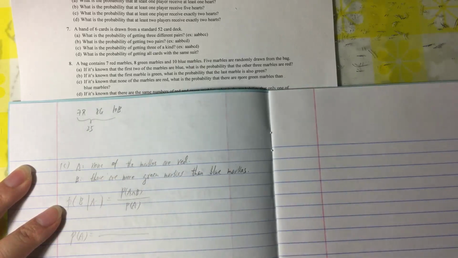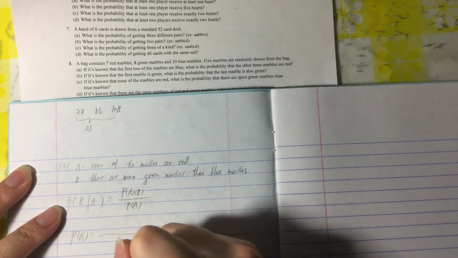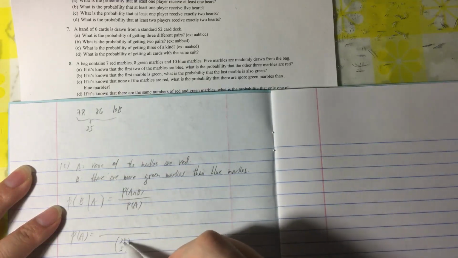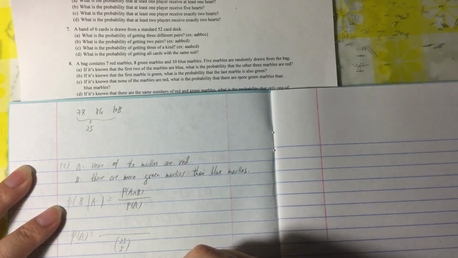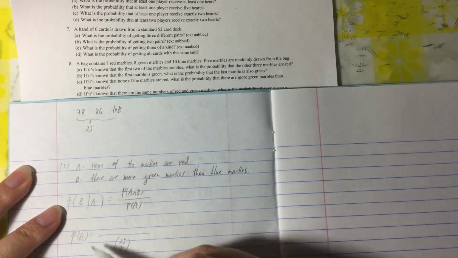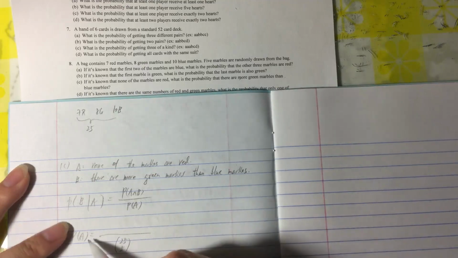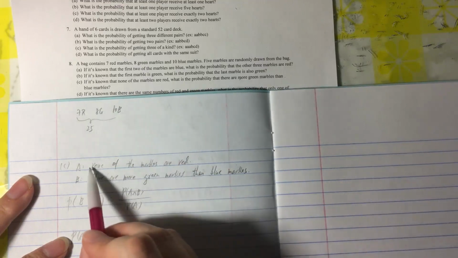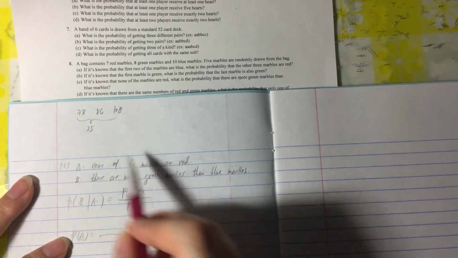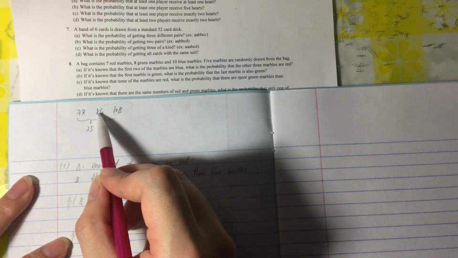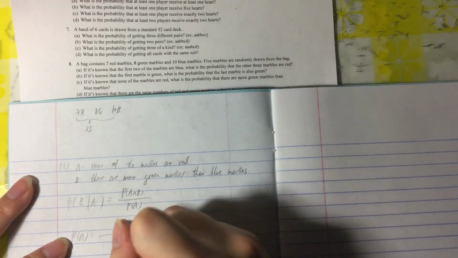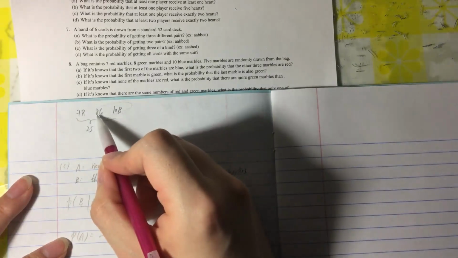So for the denominator, the number of all possible outcomes, we are choosing 5 marbles out of 25. Since the order doesn't matter, we use combination. 25 choose 5. That's the denominator. Now for the numerator, the number of favorable outcomes: none of the marbles are red. If we don't pick red marbles, that means we only pick green or blue marbles. And we need to choose a total of 5 marbles. So we are choosing 5 marbles out of 18.